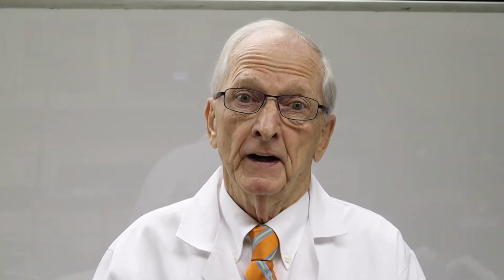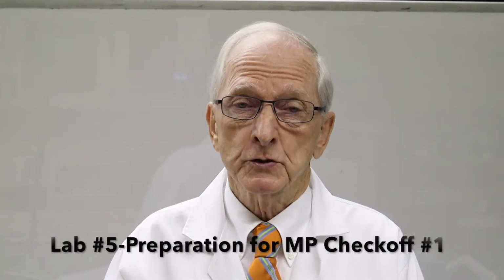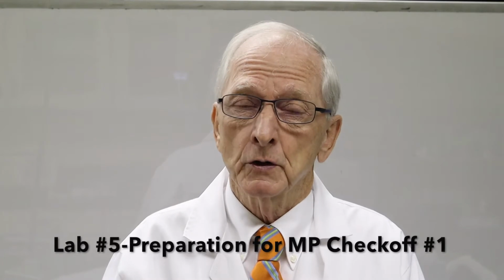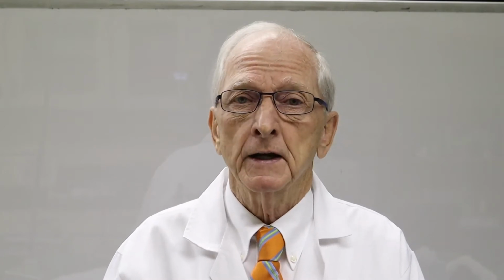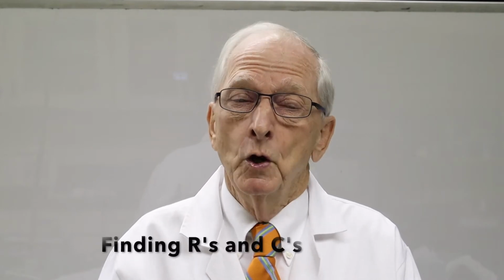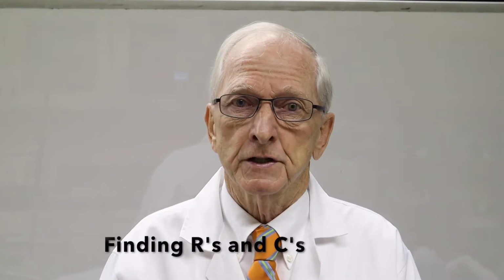Welcome to lab number 5. This lab will help us get ready for checkoff number 1 next week of the major project. We're going to develop some very important equations that will help us to calculate all of the R's and C values for the major project. We'll get started by calculating 2 out of the 11 R's and C's.